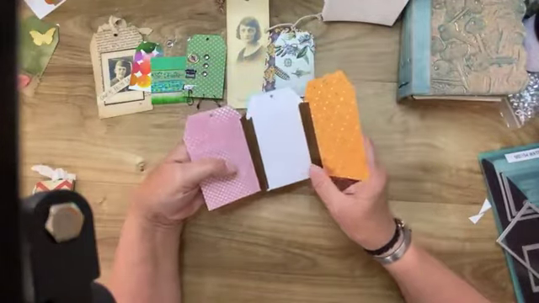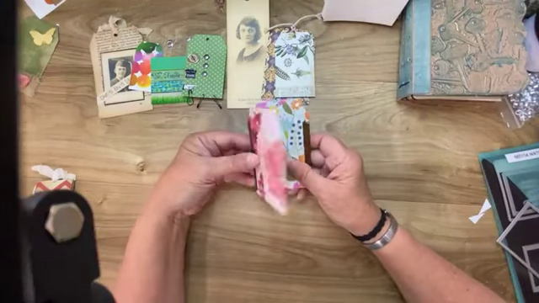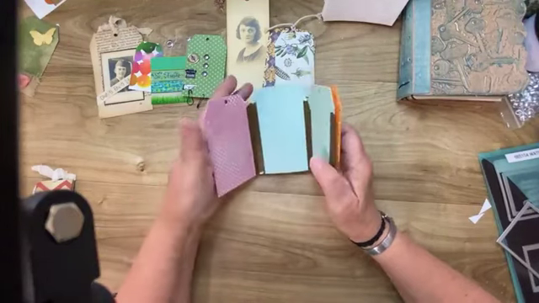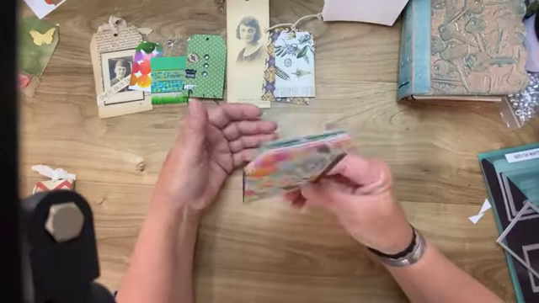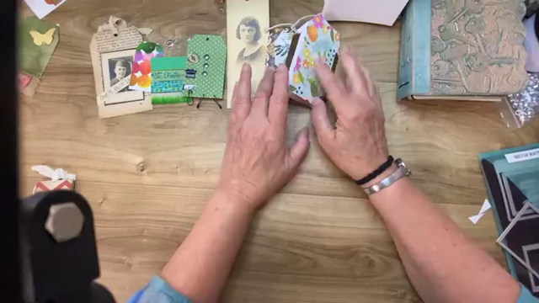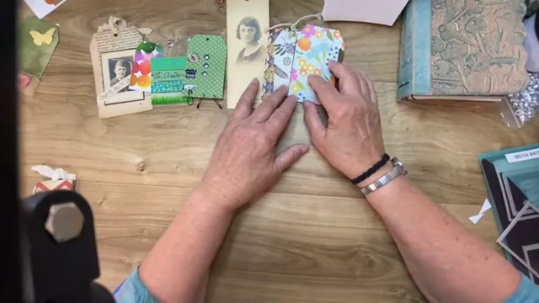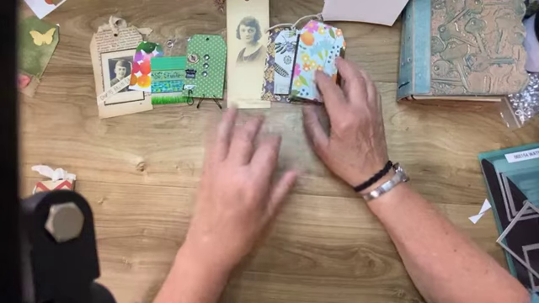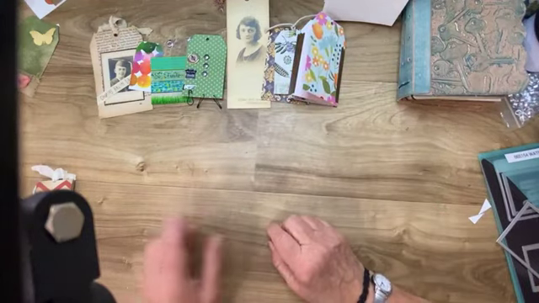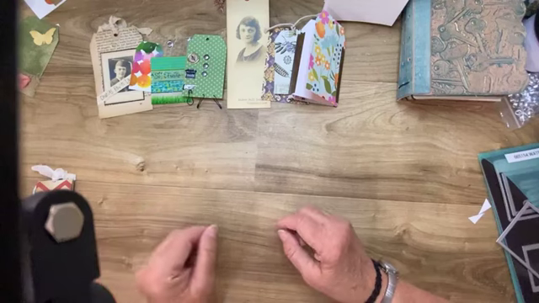Jenny had a gorgeous one. We can ask her to put a picture of that in the group. Yes, that would be a good idea. Okay, so that's number 8, and then we have the tag pocket flip out, which is this one.